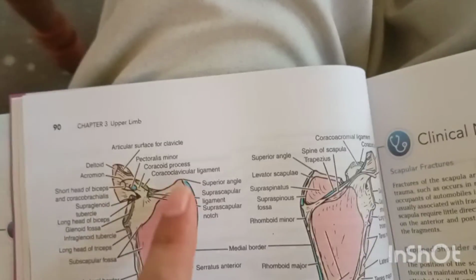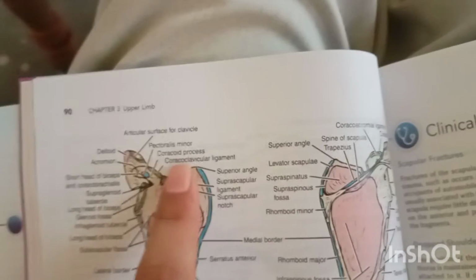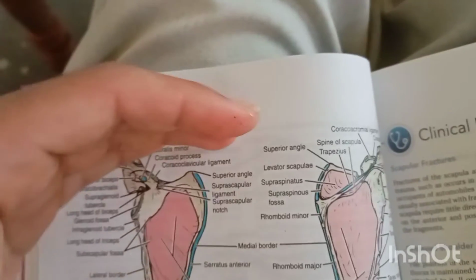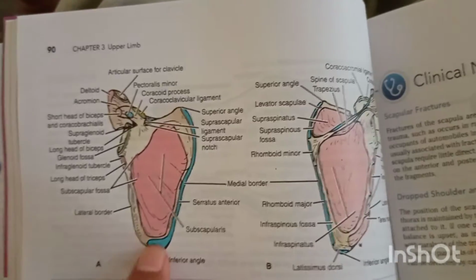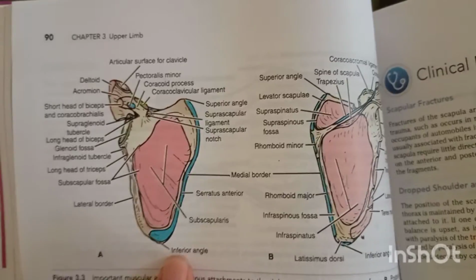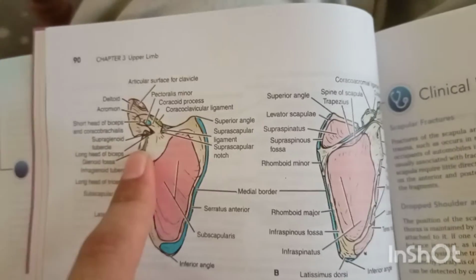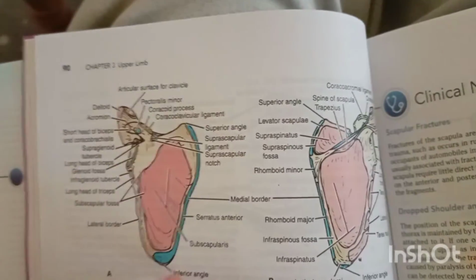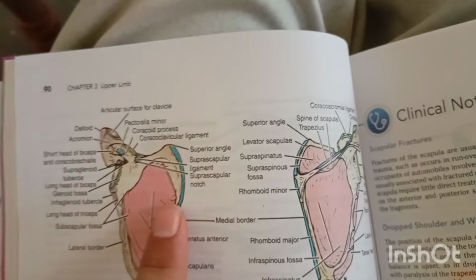So let's start with the naming of the 3 angles first. The above angle is called the superior angle. As we know, superior is the term used for above, and similarly the angle at the bottom is called the inferior angle, and this is the lateral angle. Superior, inferior, and lateral angle. This is the medial side.